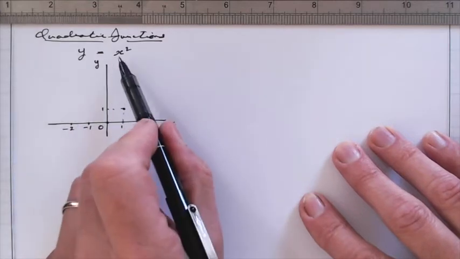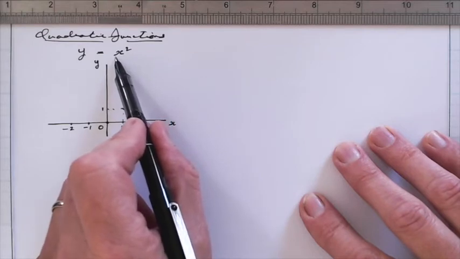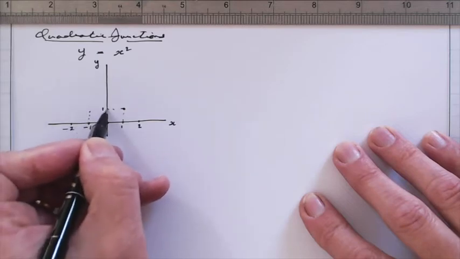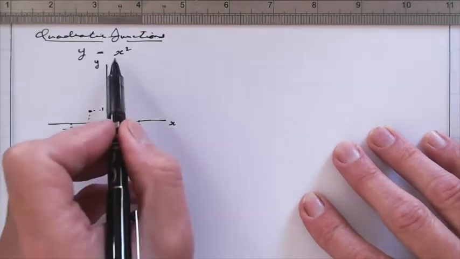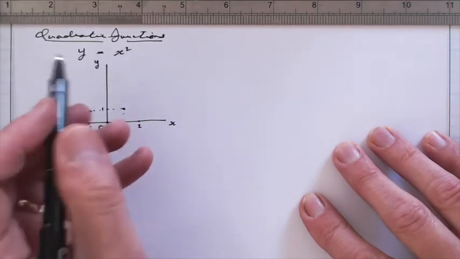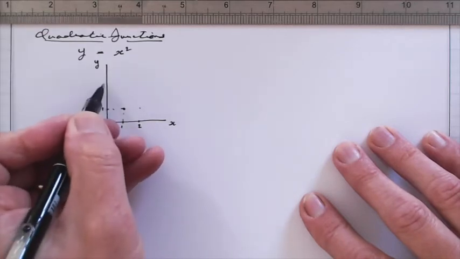Now look, when x is negative 1, and we square negative 1, we also get 1. So when x is negative 1, we also go 1 unit above, and there'll be a point there. When x is 2, we square that to get y. 2 squared is 4, so we need to go 4 units above. So 1, 2, 3, 4.